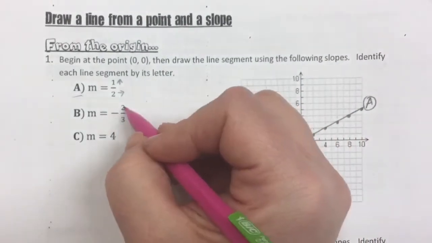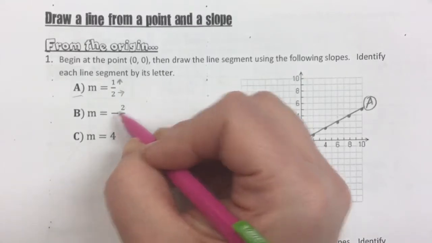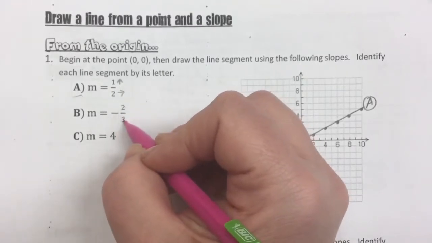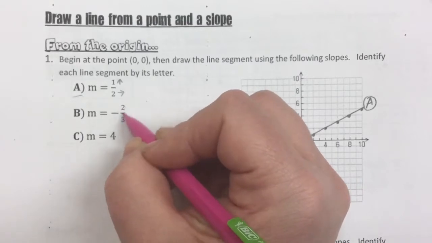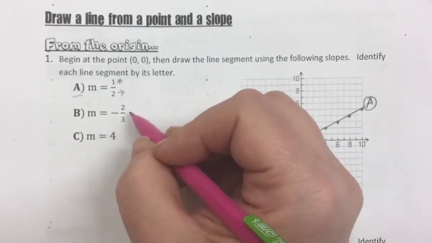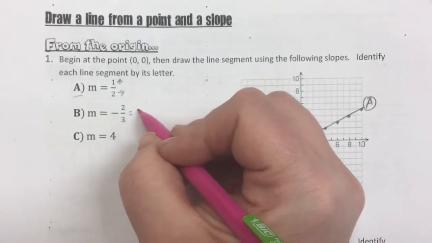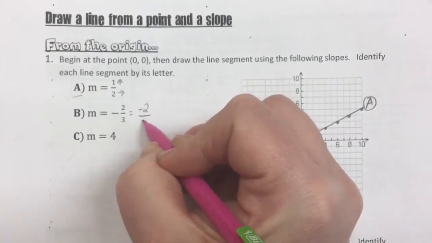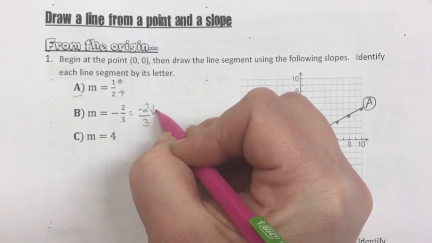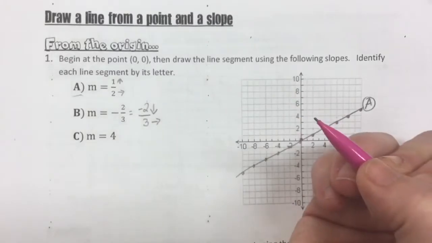B says negative 2 over 3. And negative 2 over 3 does not mean I have a negative for the 2 and a negative for the 3. It just means that one of them is negative. And it doesn't matter which one you start with, but I always start with putting the negative on top, which means down of 2 and right of 3.